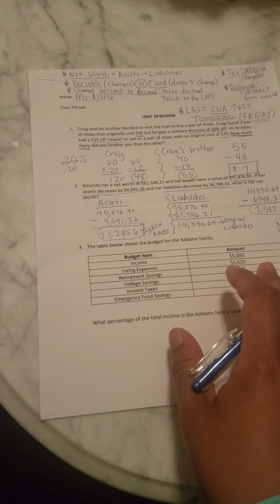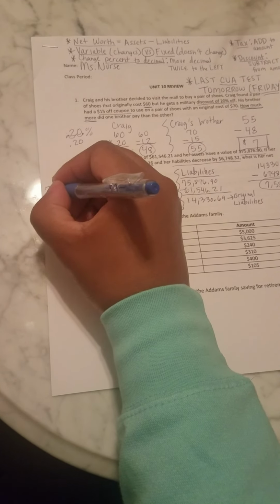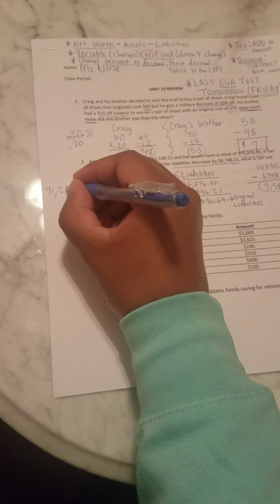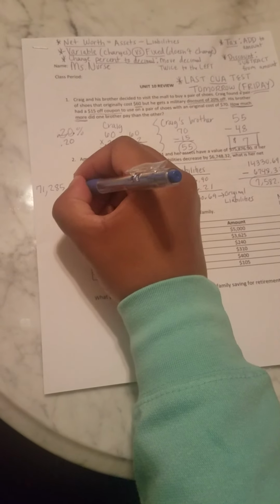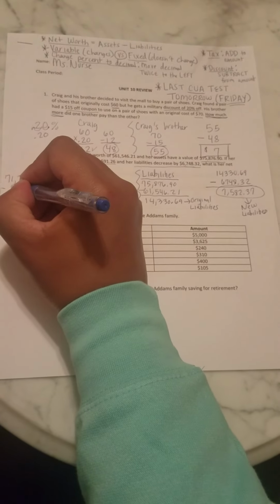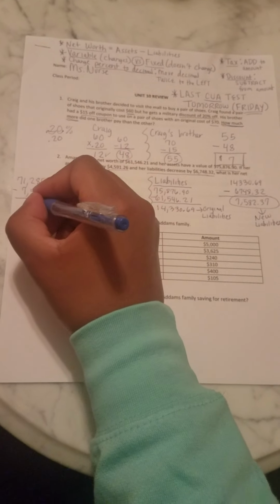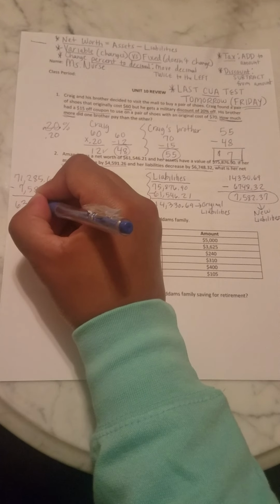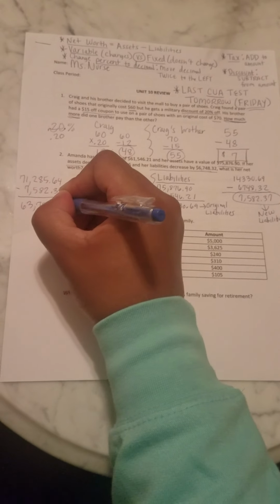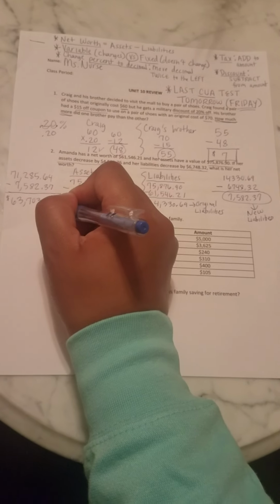So I'm going to end up doing, and I'll do it over here, my new assets, which is $71,285.64 minus my new liabilities after it decreased. So $7,582.37. And I will get my answer, which is $63,703.27. And then just make sure you know you're talking about money, so that'll be dollars. Okay? And this will be your final answer.